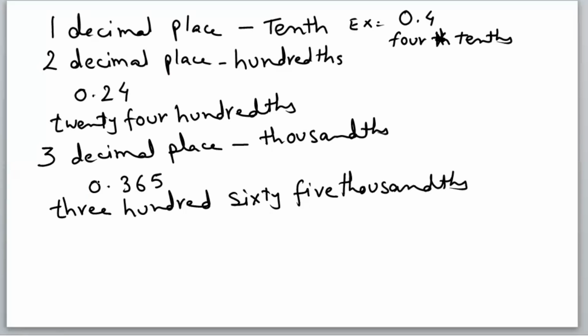Okay, always remember, if it has one decimal place, then in the place value you have to just add tenths. If it has two decimal places, then it will be hundredths. If it has three decimal places, then it will be thousandths. Okay, let's take a bigger number and write it down in word form.